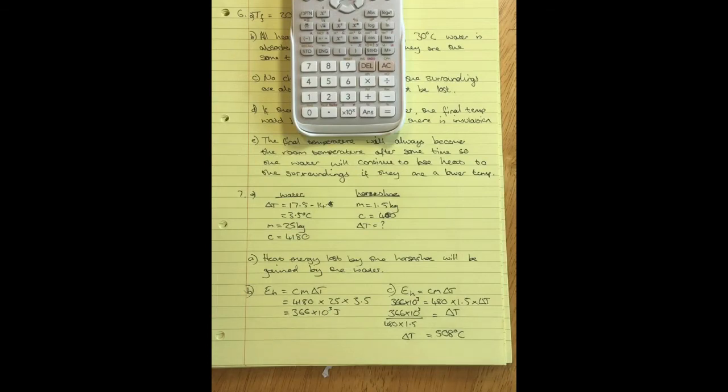Okay, but that was the temperature change. That's what it dropped by. Now here's the really tough part. If the final temperature of the water is 17.5 degrees, then that means the horseshoe has stopped changing temperature as well, if that's the final overall temperature. So the horseshoe will also be 17.5 degrees.